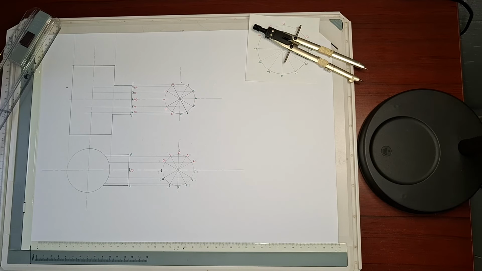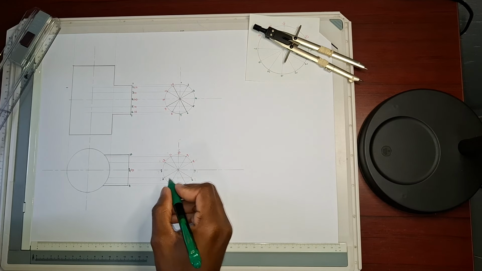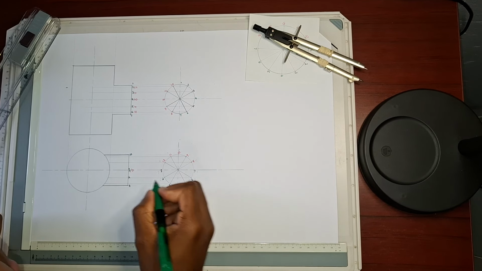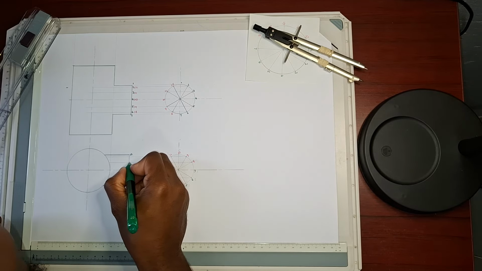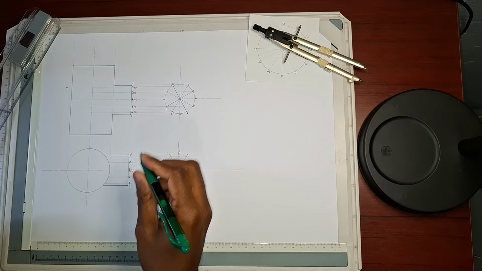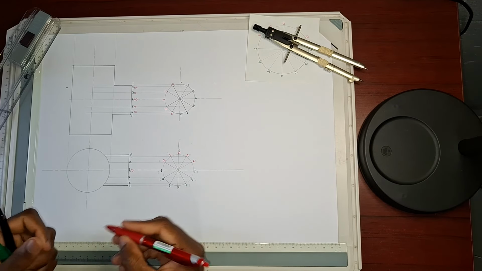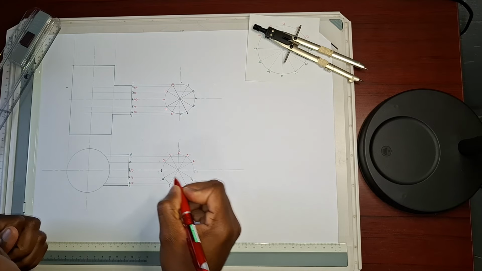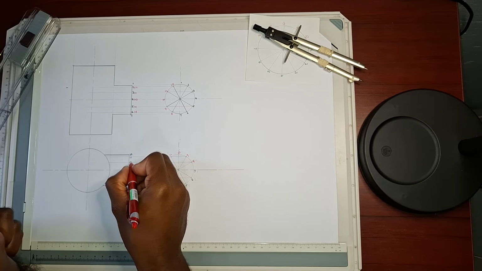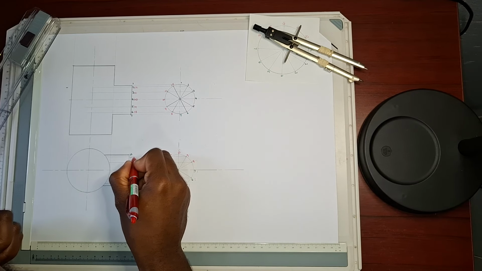Sorry, just give me a second. Right, and then there we have 2, we have 3, and then on the other side we have 12, we have 11, we have 6, we have 5, we have 8, we have 9.